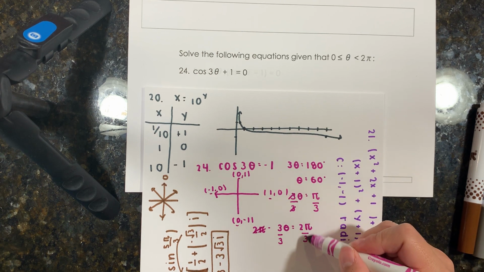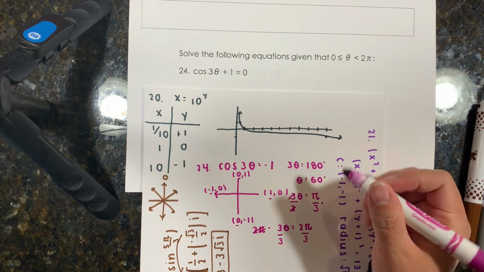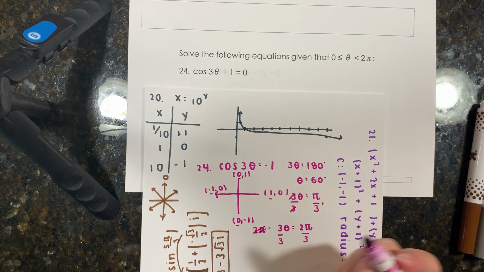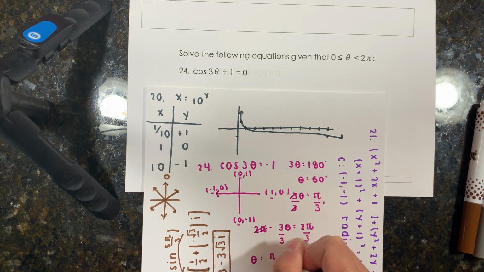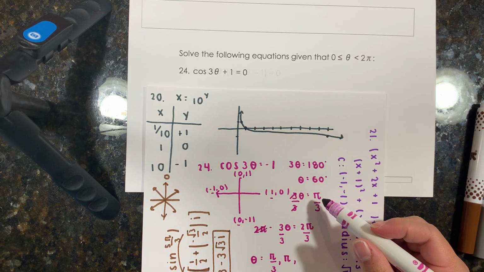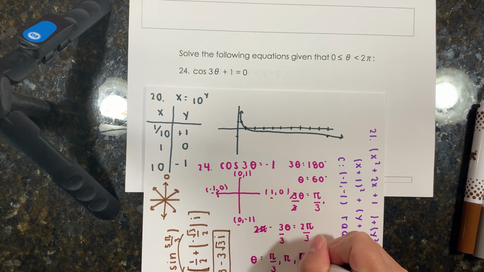So if I add 2 pi over 3 to pi over 3, I would get, I'm going to do it again. So theta equals pi over 3 is my first answer. Second answer is just going to be pi, because it's 3 pi over 3. And then 3 pi over 3 plus 2 pi over 3 would be 5 pi over 3.